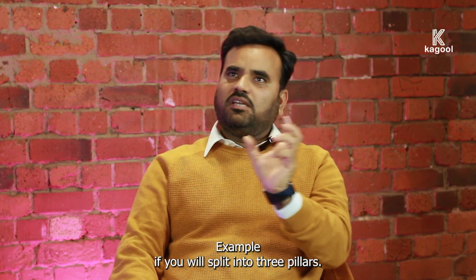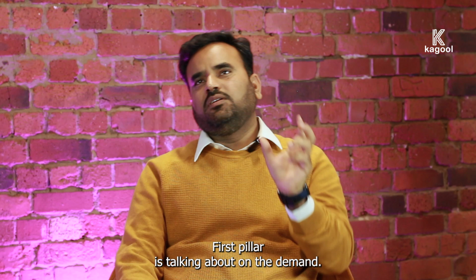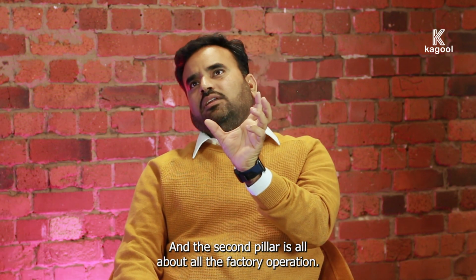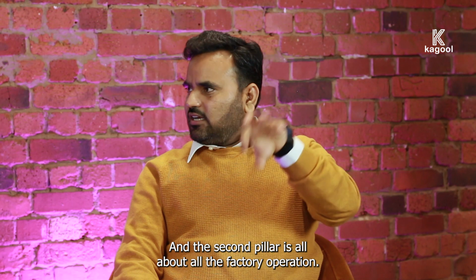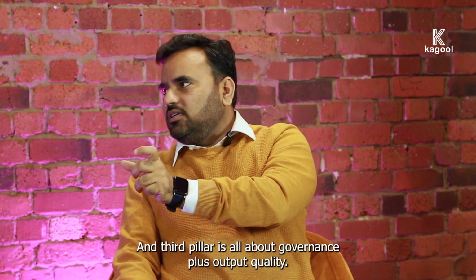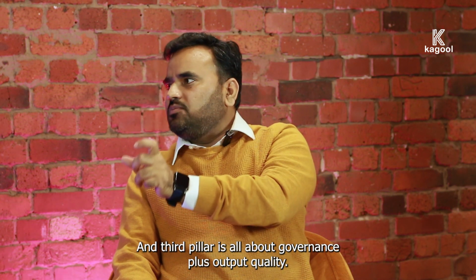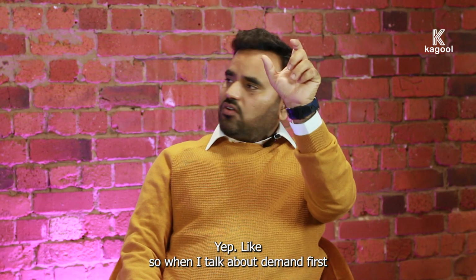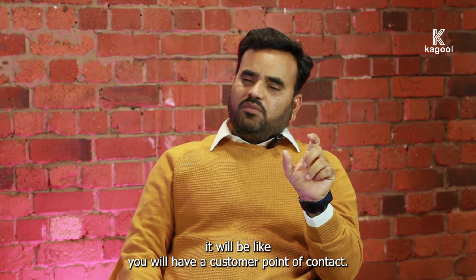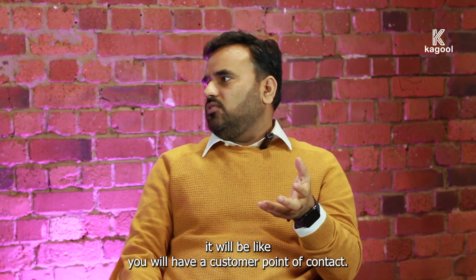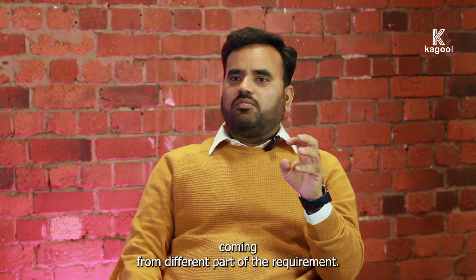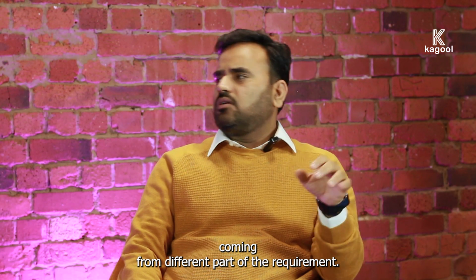for example, if you split it into three pillars, the first pillar is all about the demand. The second pillar is all about the factory operation, and the third pillar is all about governance plus output quality. So when I talk about demand, the first pillar, you will have a customer point of contact who will be catering to all the demand coming from different parts of the requirement.